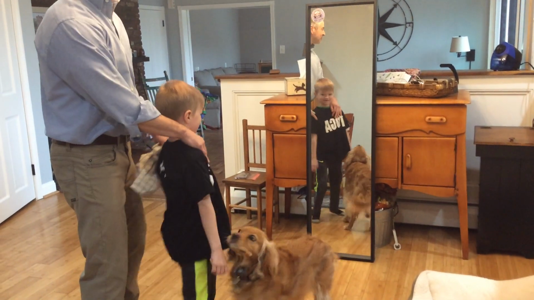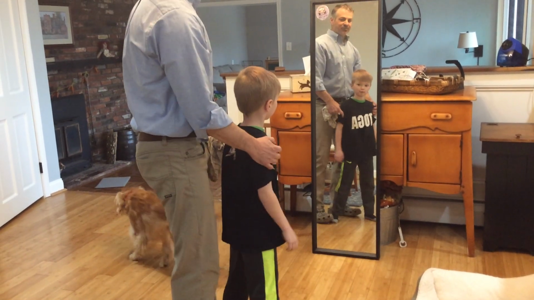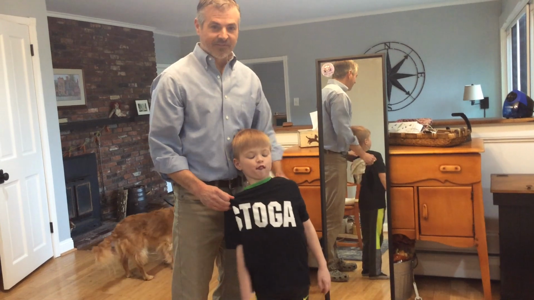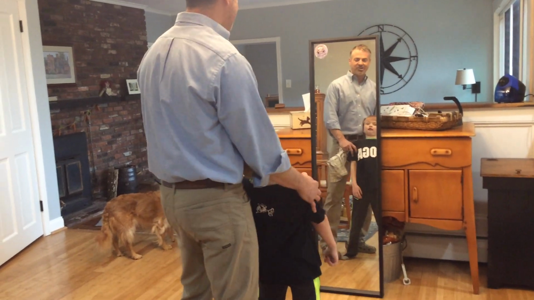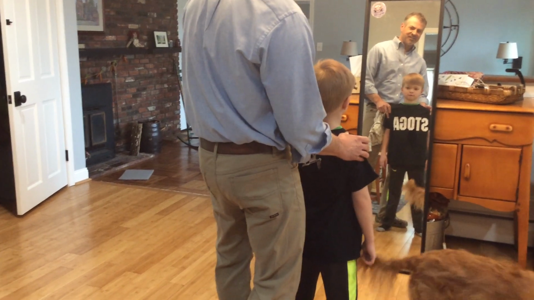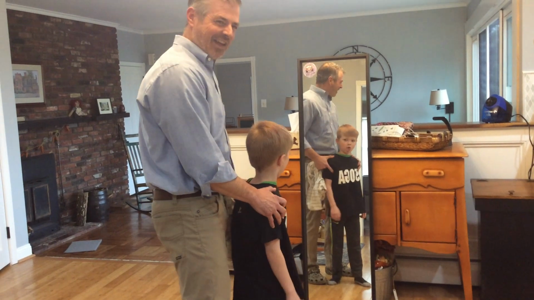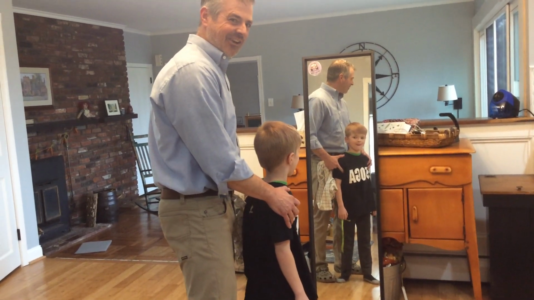So next, a few observations about our reflection here. So I got the dog in the picture too. So I got a Stoga t-shirt on Joey. And then we're going to look in the reflection now. And in the reflection, it doesn't say Stoga, Joey. What does it say? Ogots. So it's got that weird reverse orientation thing going.